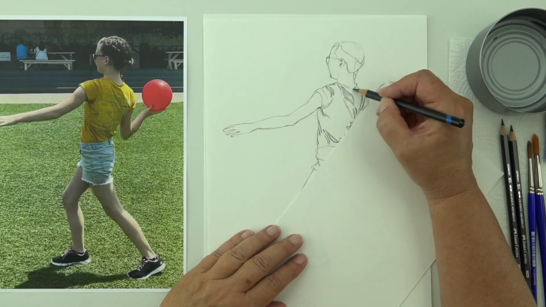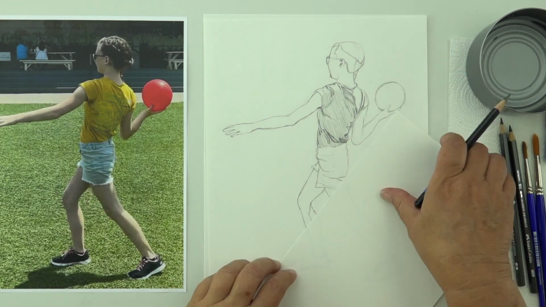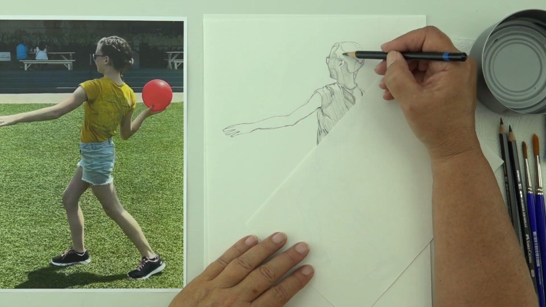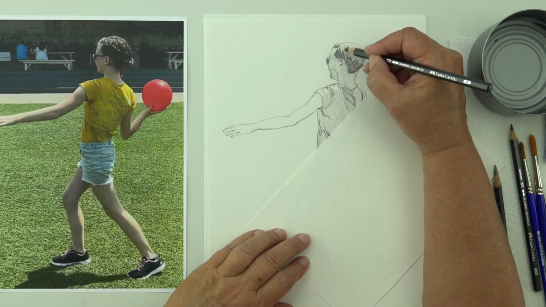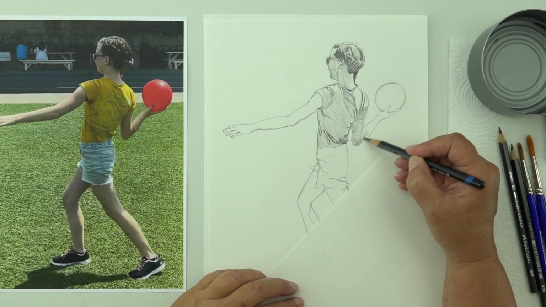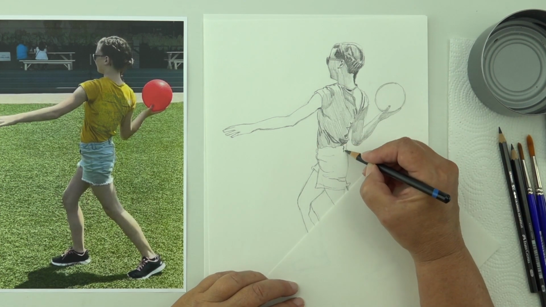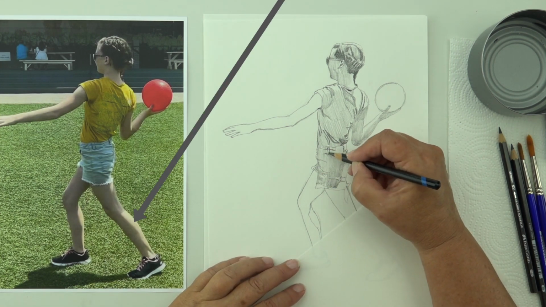Add values as you shade the figure. Pay attention to the lightest and darkest values. When we work from line to shading, we are looking at the effect of light on form. It's easiest to see the form when the figure is strongly lit by one light source, such as the sun.